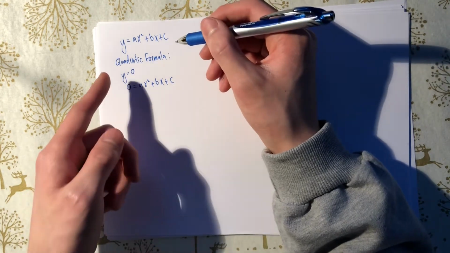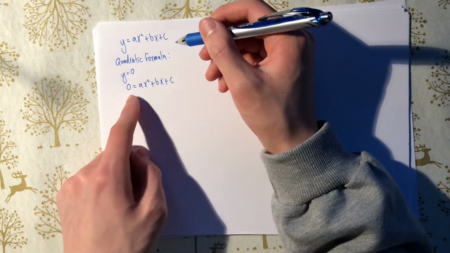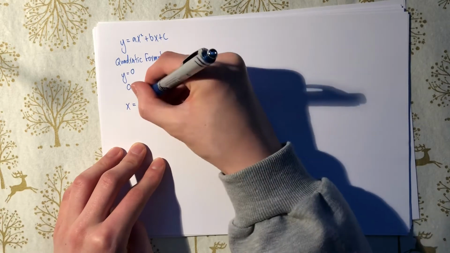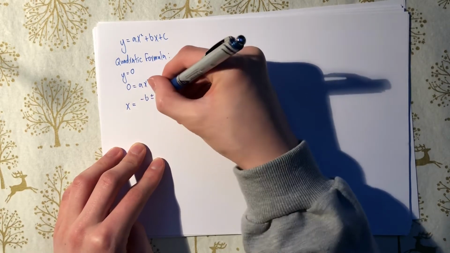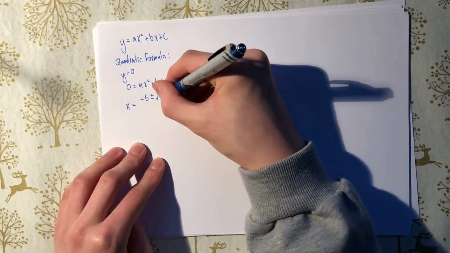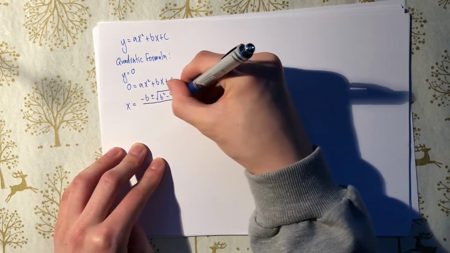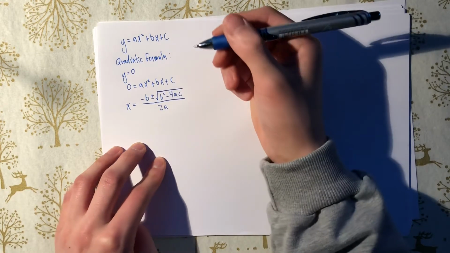We can do this through the quadratic formula, which states that x equals minus b plus or minus root b squared minus 4ac, over 2a.